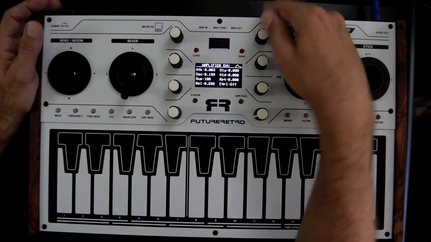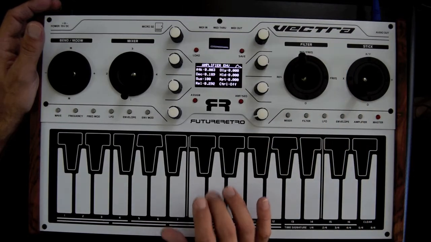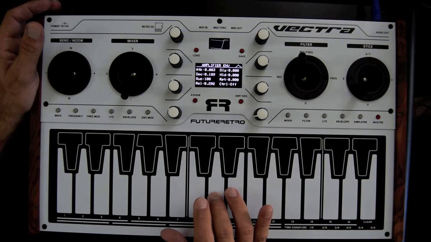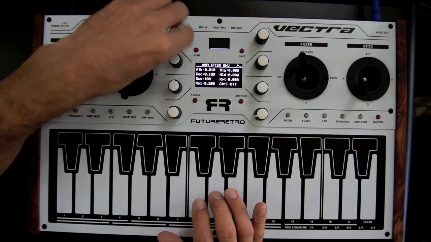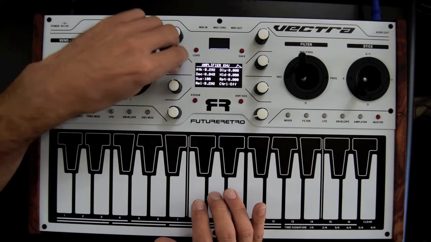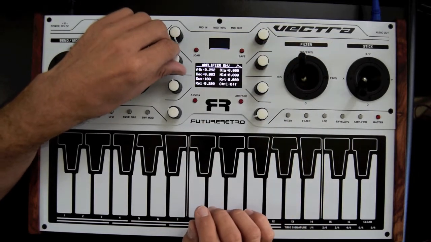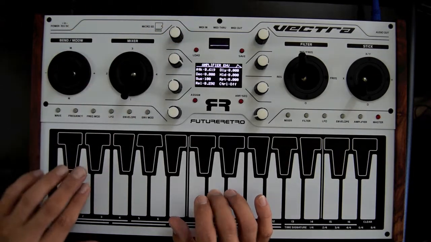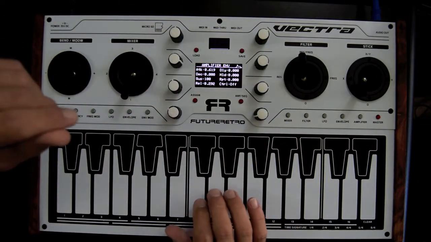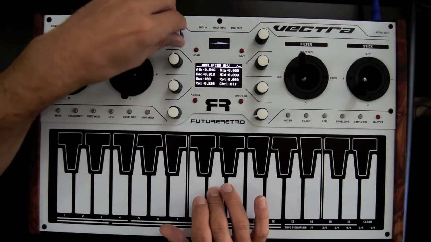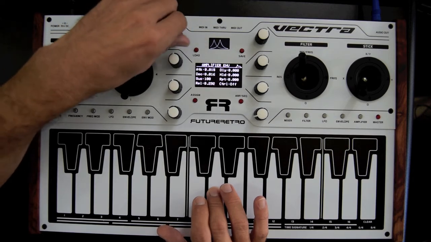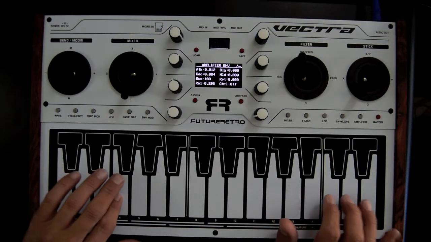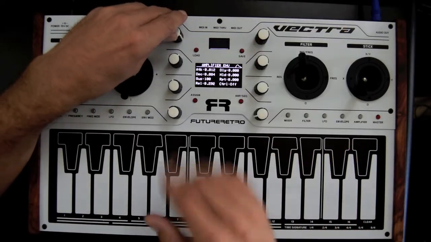Let's take a look at the different envelope types here. So there's your typical exponential ADSR. Here's a linear. Here's reverse. Let's dial up some additional attack there. This envelope type's good for creating reverse type sound effects. Then we have this double exponential. We also have this bubbly.